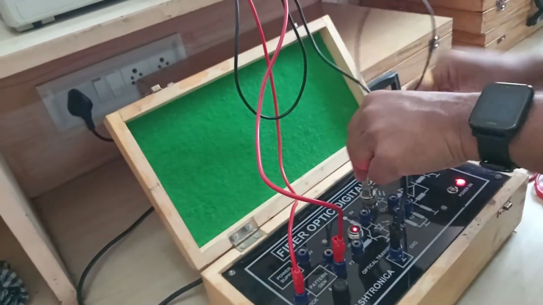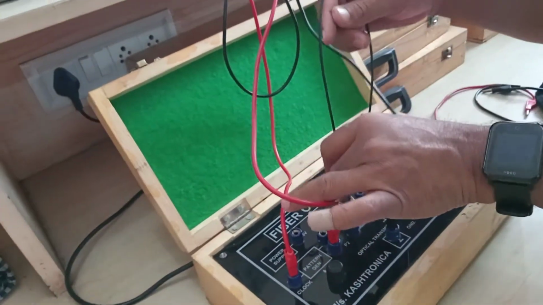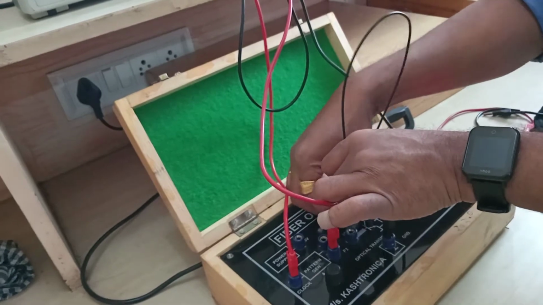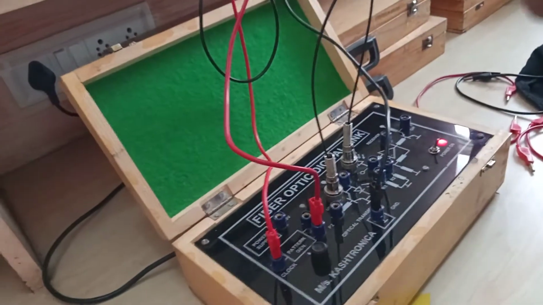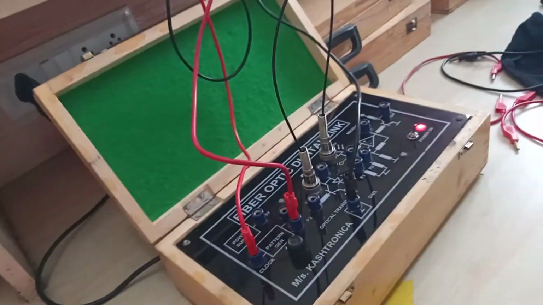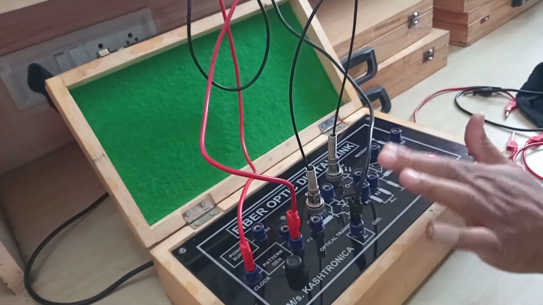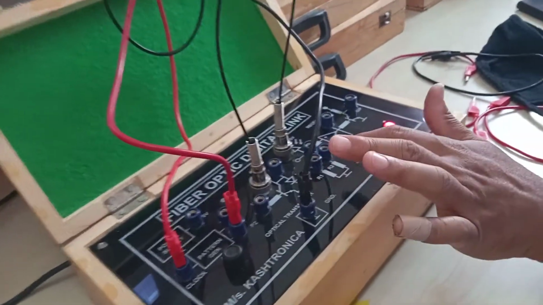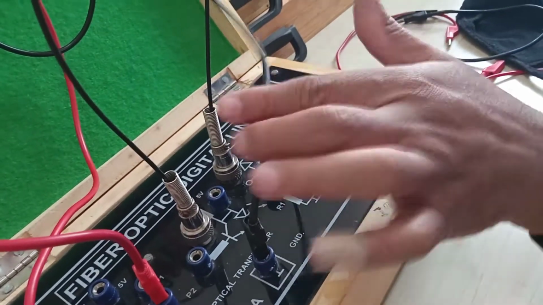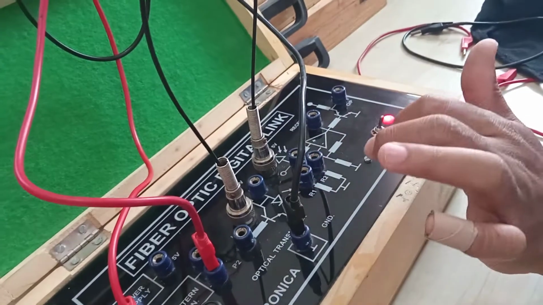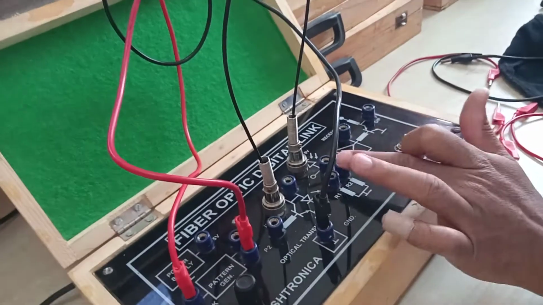So I will connect it. I am going to connect this optical fiber between the transmitter and the receiver. In that case, there are two registers, called register R1 and register R2, which are called load registers. I want to verify the received signal with respect to the effect of these load registers R1 and R2. The value of R1 is 1K, the value of R2 is 4.7K.